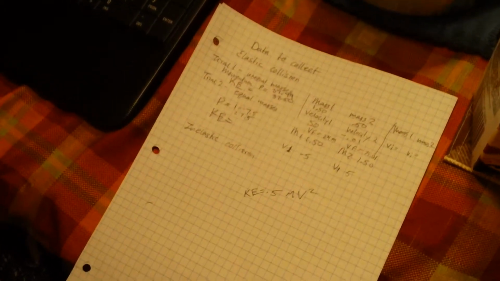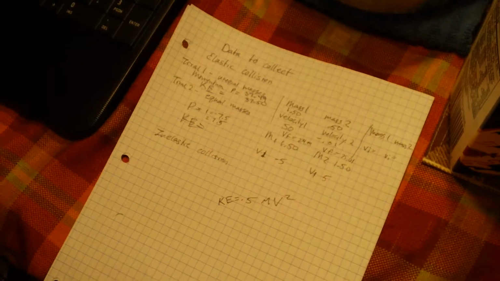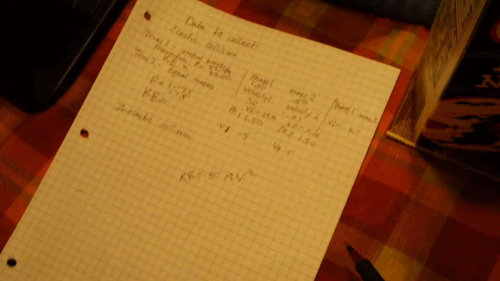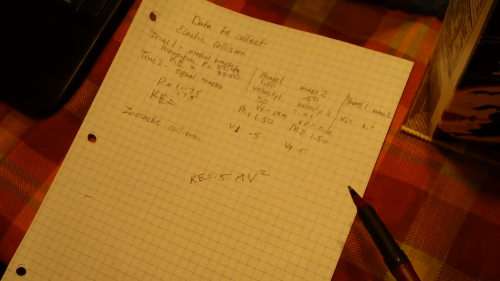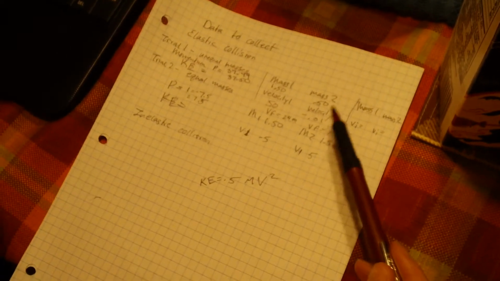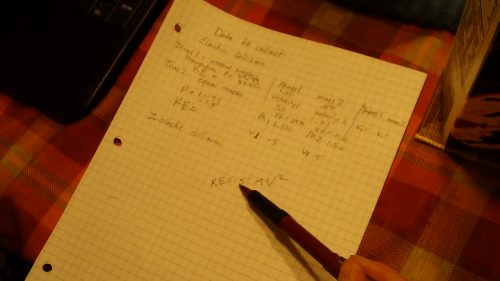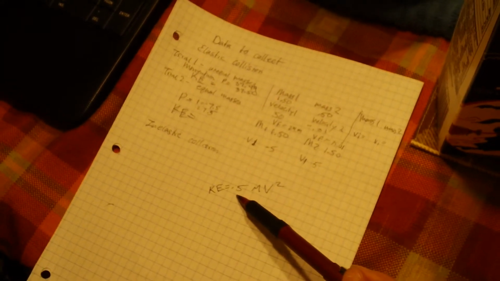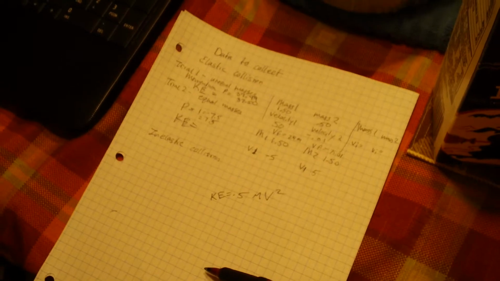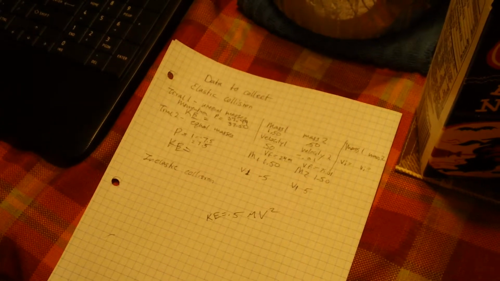Okay, so which things are you going to plug into that equation from up here? So I'm going to take the mass and the velocity, put it down here, square it, and divide that by 2. Mm-hmm. And then it'll give me the kinetic energy.